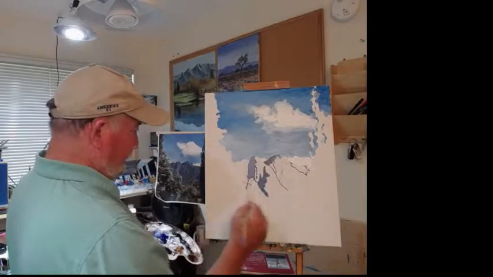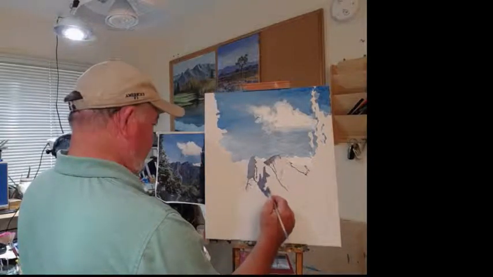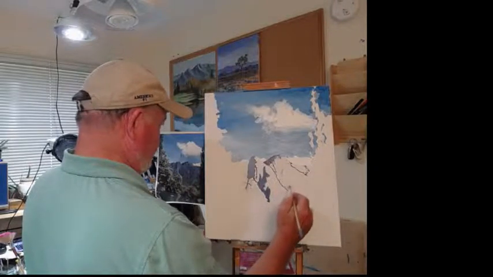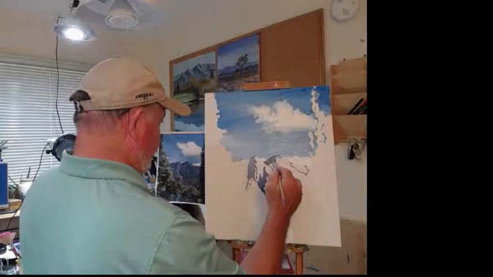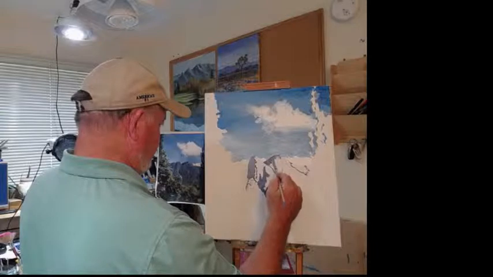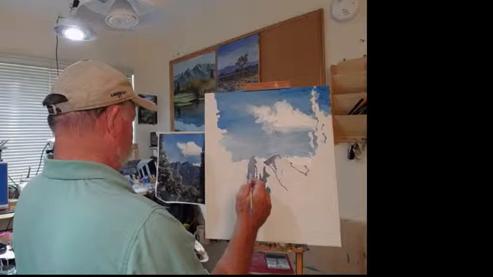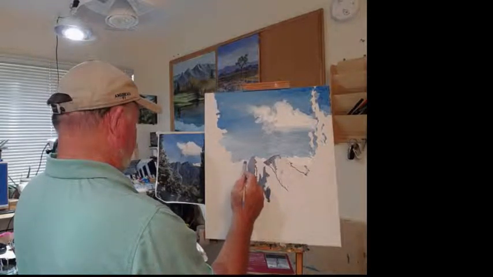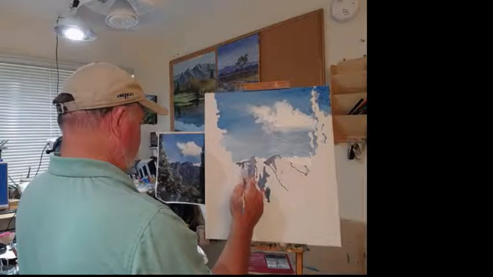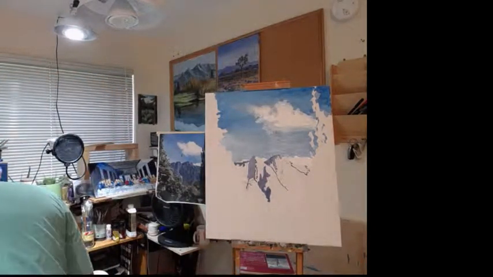I'm referring to a photo that I took as a reference here. For the most part, it'll evolve to be a little different, I am sure. I also got some of that dark coming down here. Just starting to get the mountains roughed in.